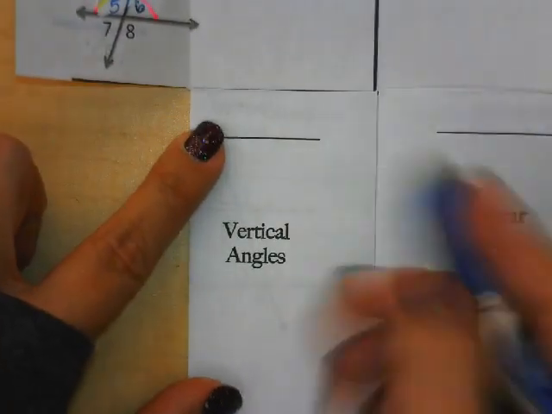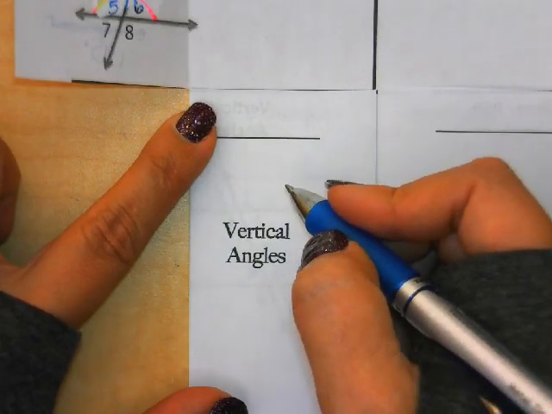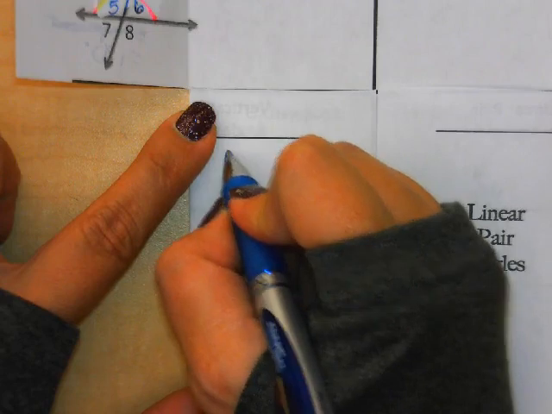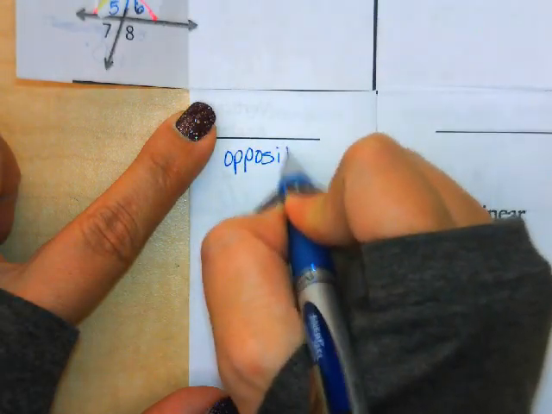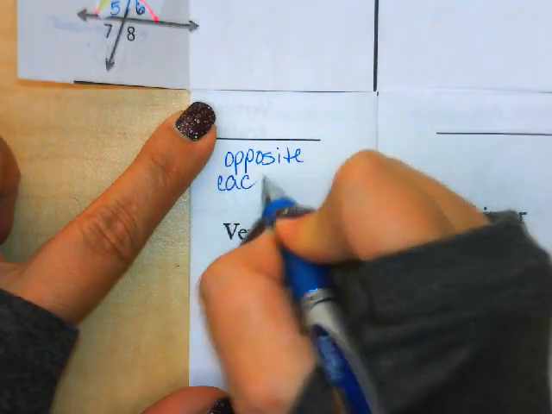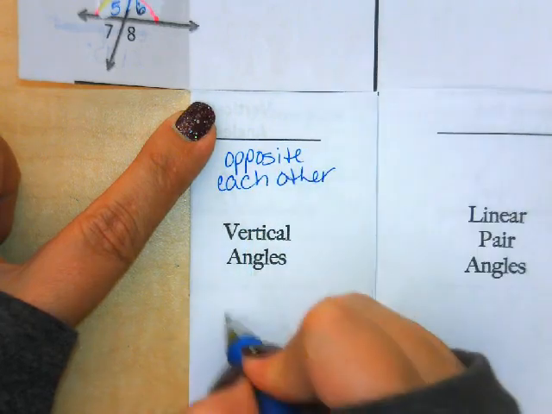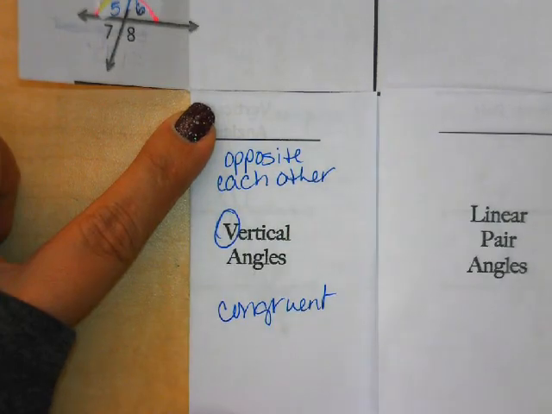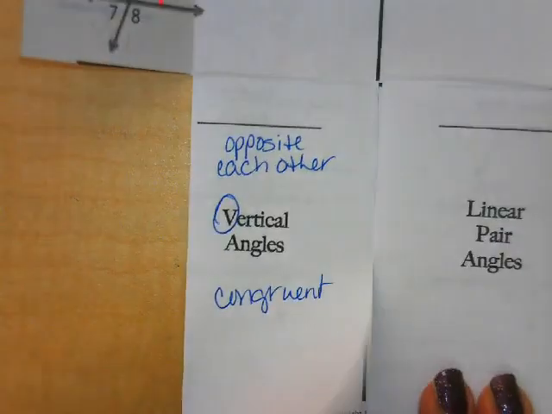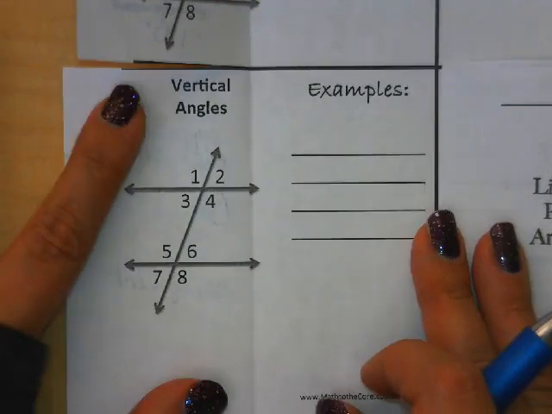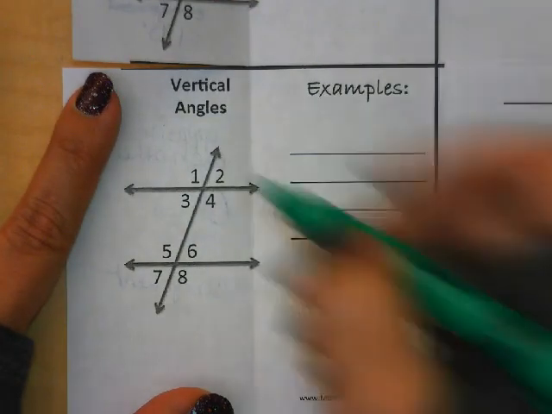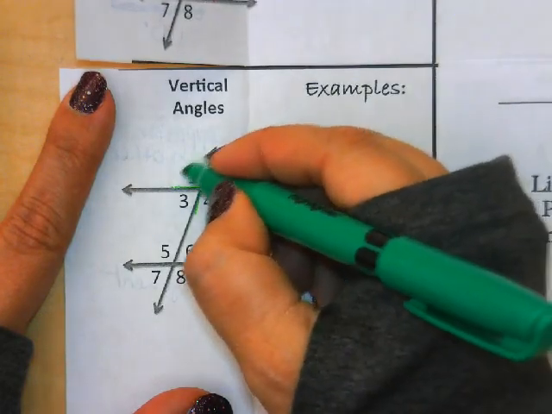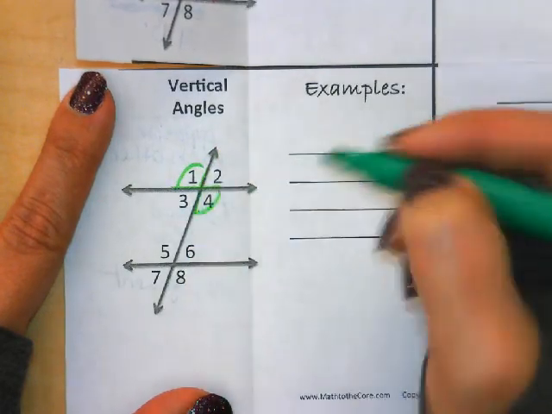Vertical angles, okay, are going to be angles that are opposite each other. These are congruent, and you're looking for the V. Okay, it's going to create a V. So when we look in here, here's my V. So 1 and 4, right?